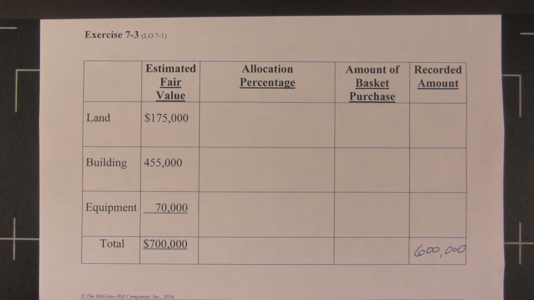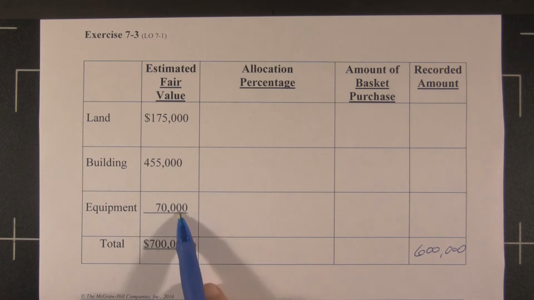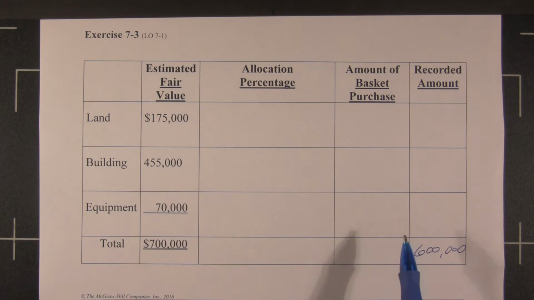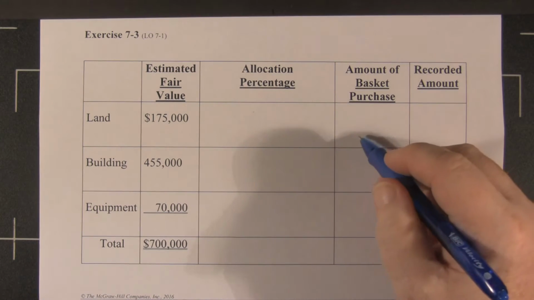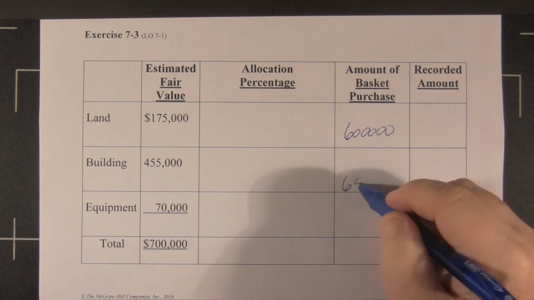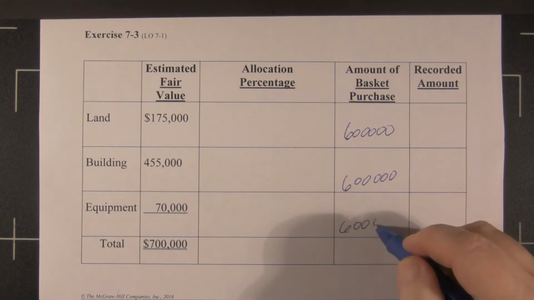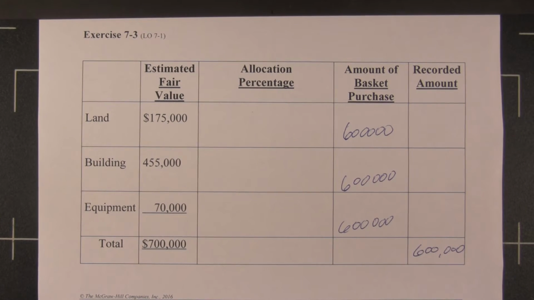So what we need to do is allocate a percentage of each of these against the $600,000 to record the correct amount. The amount of the basket purchase was $600,000. That's not going to change. That's what we paid. That was $600,000 out of our pocket.